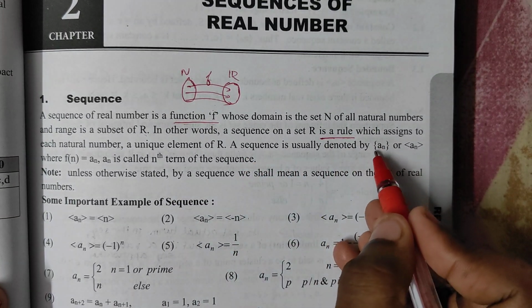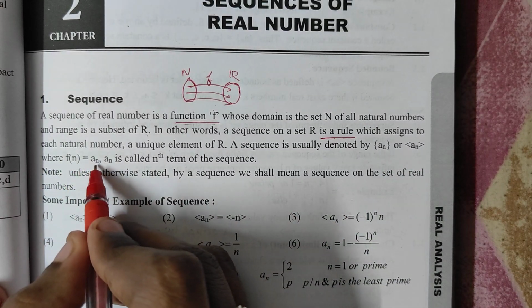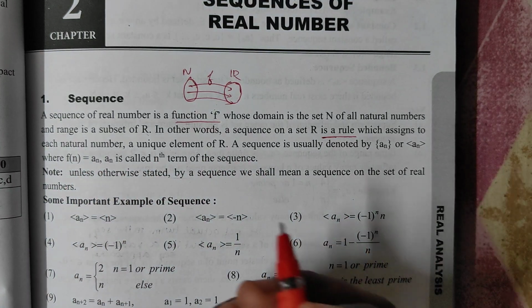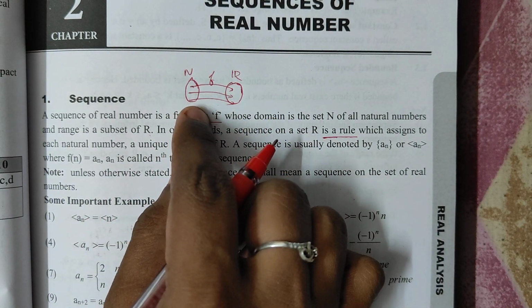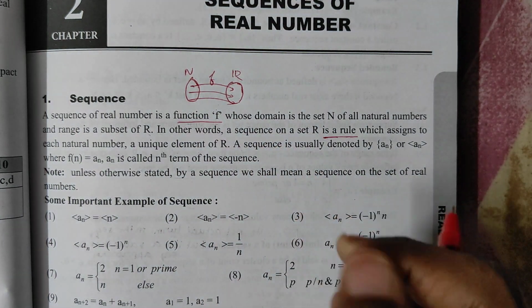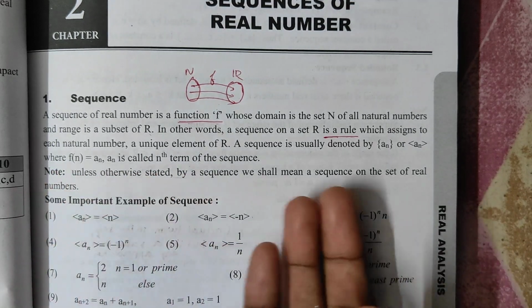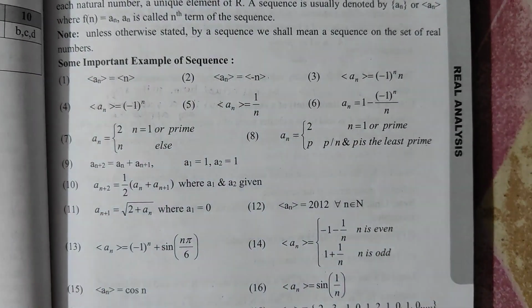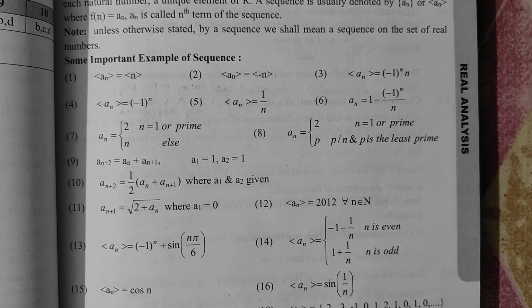A sequence is usually denoted by a_n like this or like this, where f(n) is equal to a_n. This is a function. a_n is called the nth term of the sequence. Since it starts from natural numbers, you have to start from 1, 2, 3 like that. You can put a1, a2, a3 and you will get corresponding real numbers. So these are all examples of sequences. Basically, the difference between sequence and series is that a sequence is a list of numbers, and a series means addition of numbers.